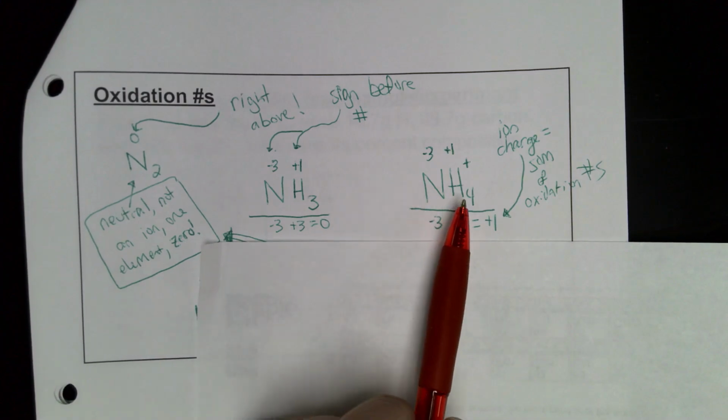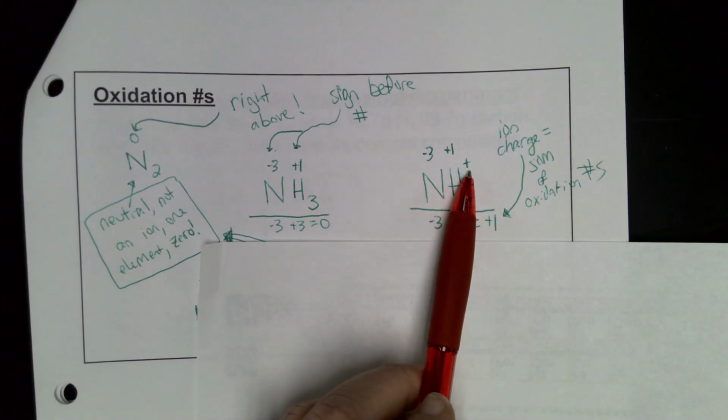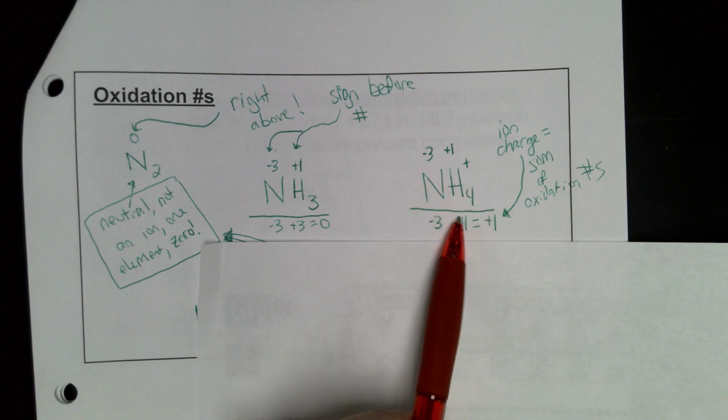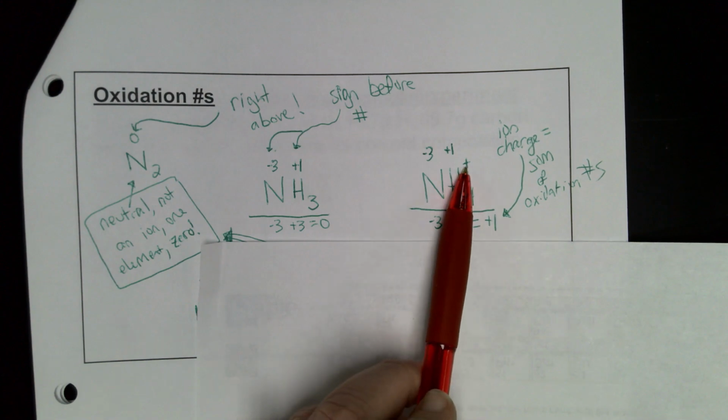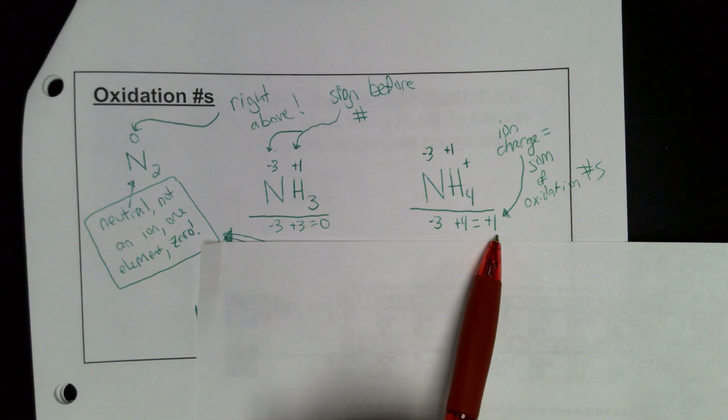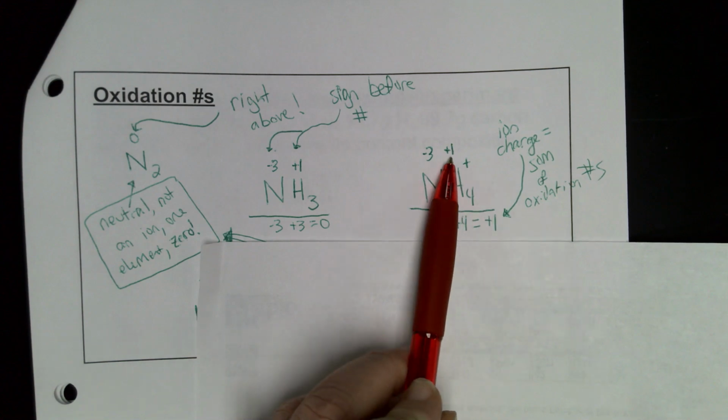But if you're finding oxidation of an ion, so this would be the ammonium ion, one of our polyatomic ions, then instead of adding up to 0, it will add up to the charge. So since ammonium is a +1 charge, the sum of oxidation is +1. We can still start with a shortcut element, hydrogen's +1.